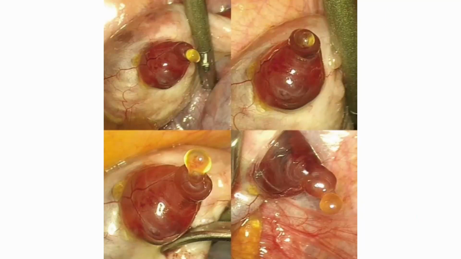This is a group of laparoscopic photographs. What is laparoscopy? It is putting an instrument into the abdomen through an incision and shining a light and watching the structures live.